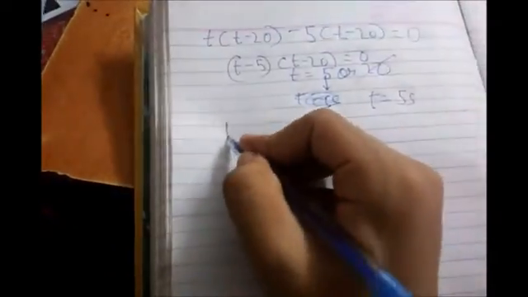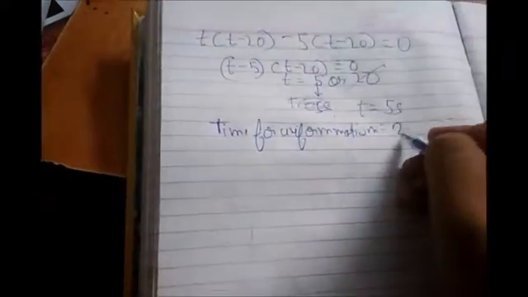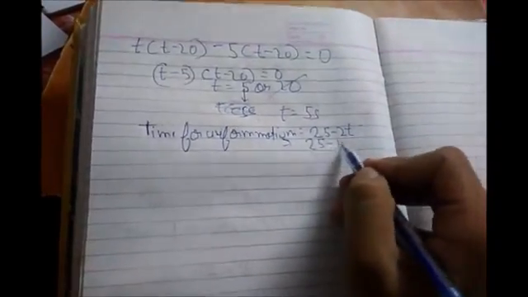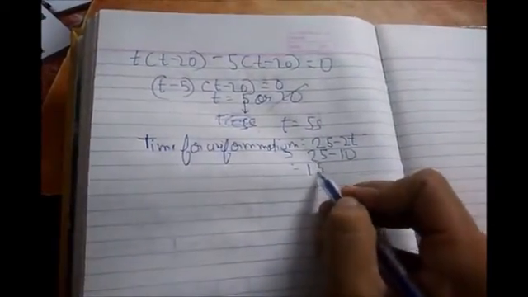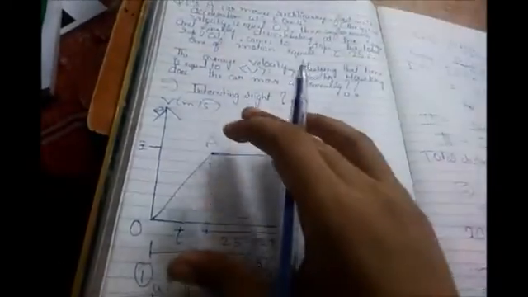And what's this statement over here, this uniform motion? We would simply find the time for uniform motion. We had taken it equal to 25 minus 2t. We would put the value of t over here, 25 minus 10, which is equal to 15 seconds. That's our answer to the question. That simplifies our graph to this simple answer, 15 seconds.